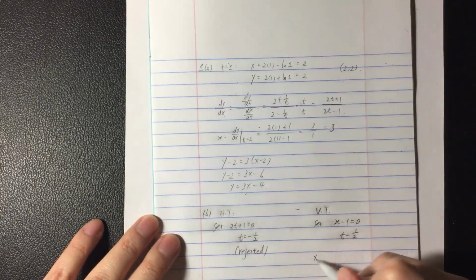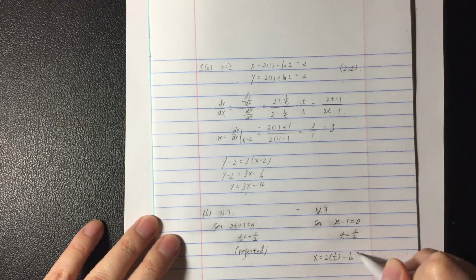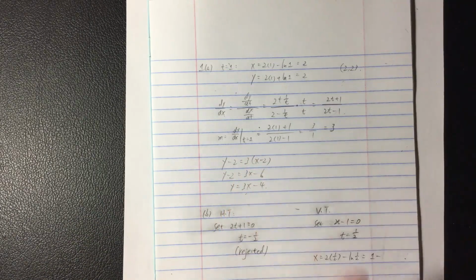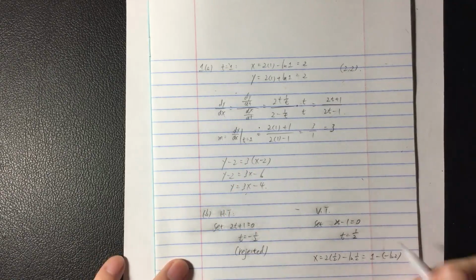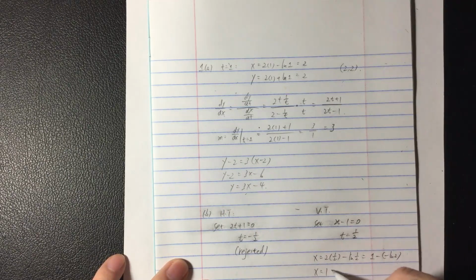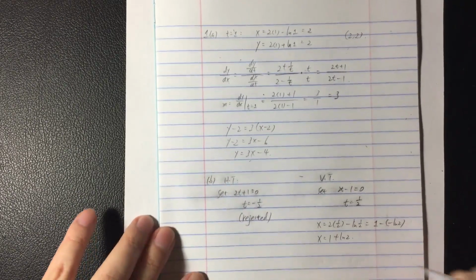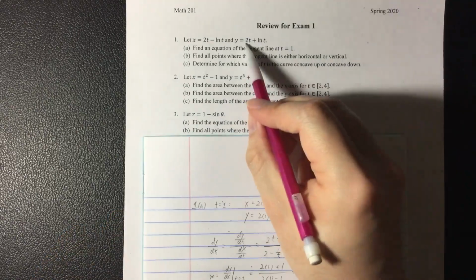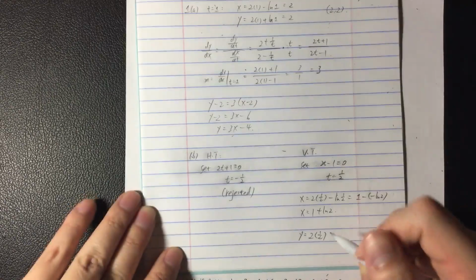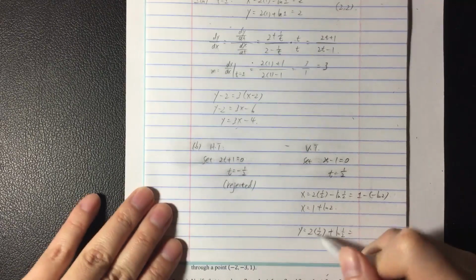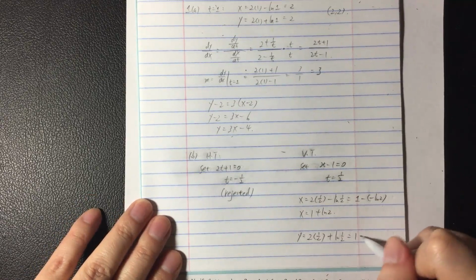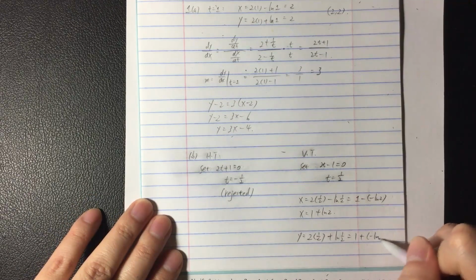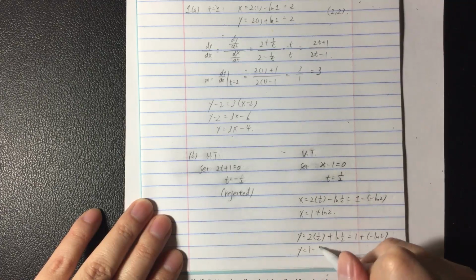Next, I plug in a half into the functions x and y. I get x equal to 2 times a half minus ln of a half, which is 1 minus ln of half. ln of half can be rewritten as negative ln of 2. So x can be rewritten as 1 plus ln of 2. And for y, do the same thing. Plug a half into function y: 2 times a half plus ln of a half, which is 1 plus negative ln of 2. That can be rewritten as 1 minus ln of 2.